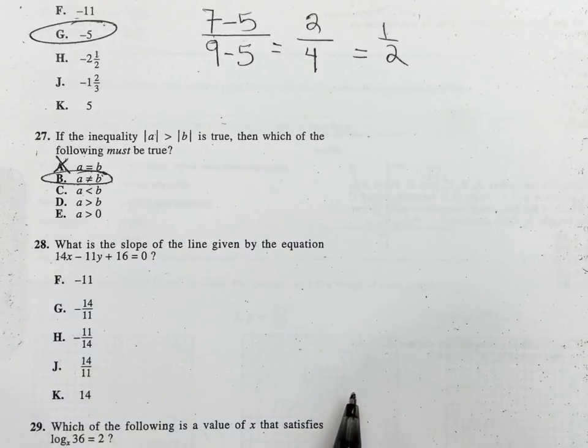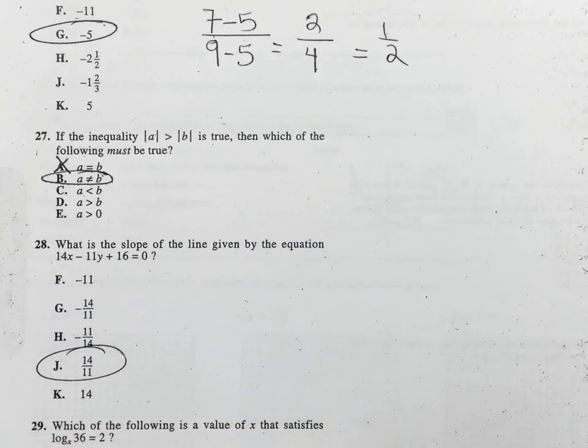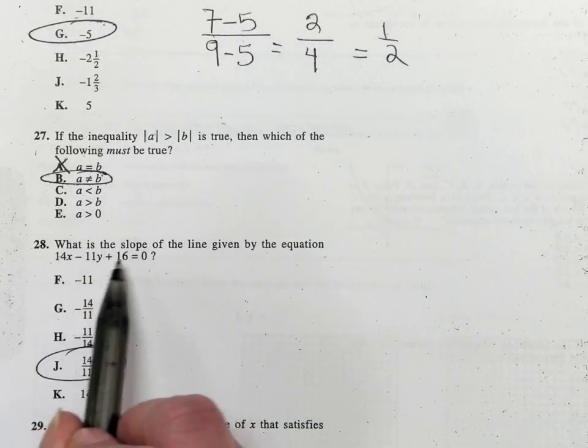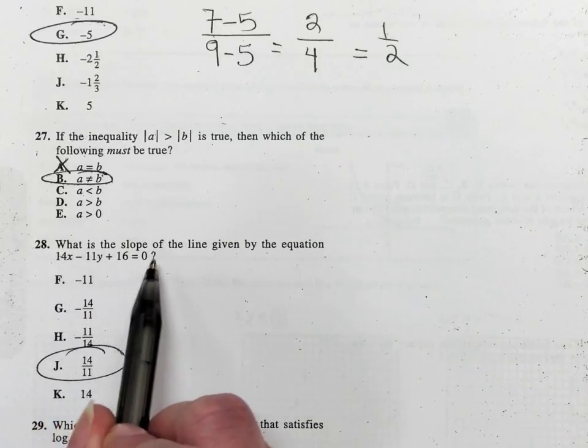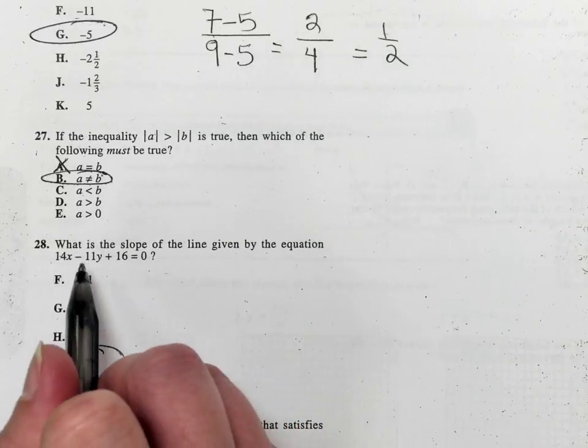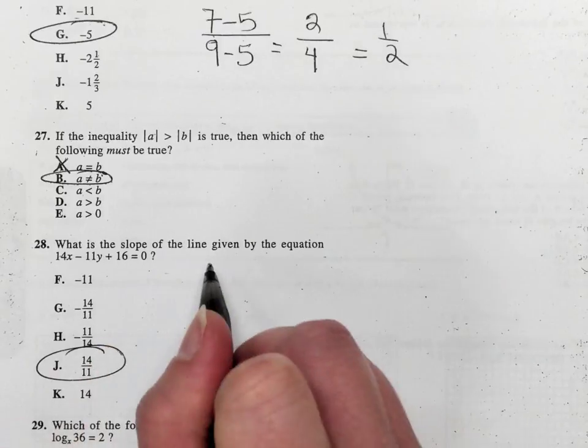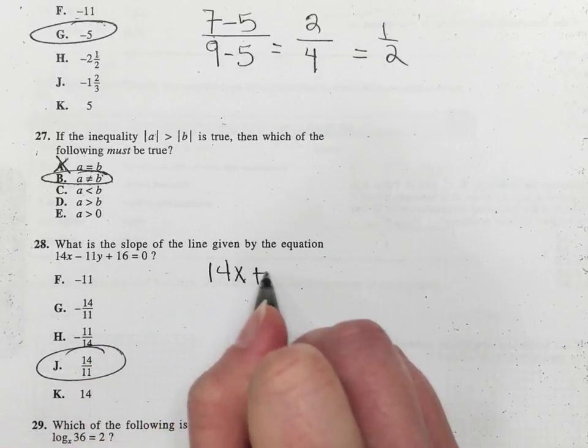All right, 28. 28 should have been J. All I had to do is find the slope. Do I need to go over that one? Yeah? All right, so to find the slope, what letter do you have to solve for? Y. But the easiest thing to do is just add that Y over to make it by itself.